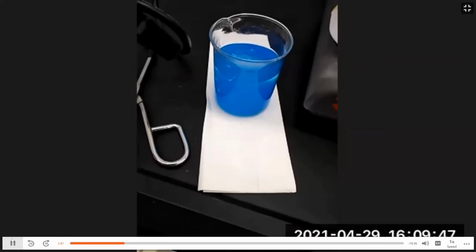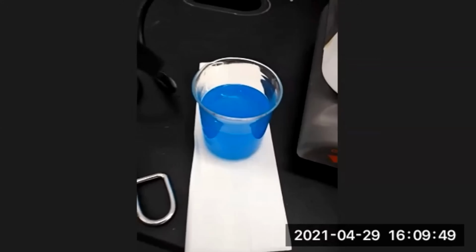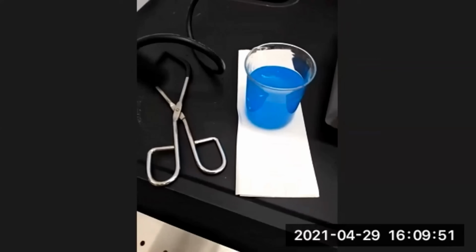So again, see the blue precipitate in the beaker. That dark blue precipitate is copper 2 hydroxide. You may want to stir it a little to make sure the reaction goes to completion.